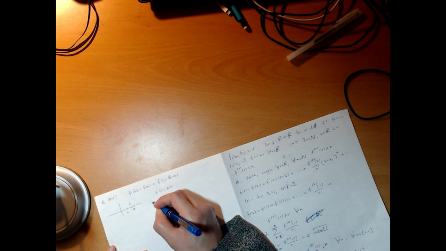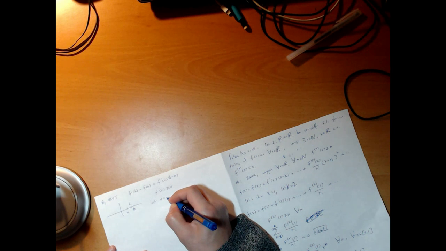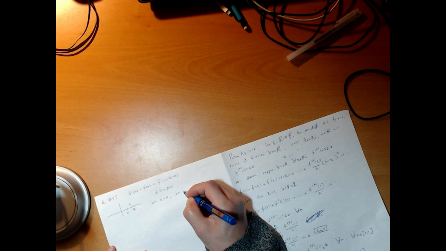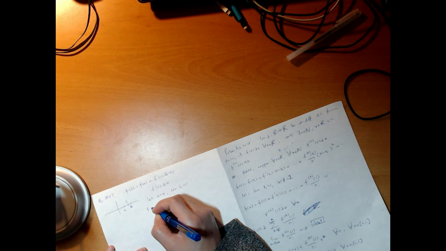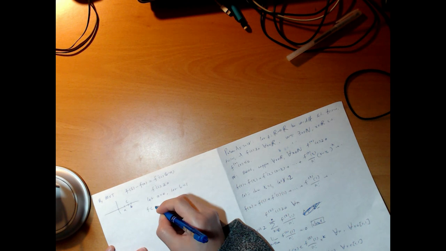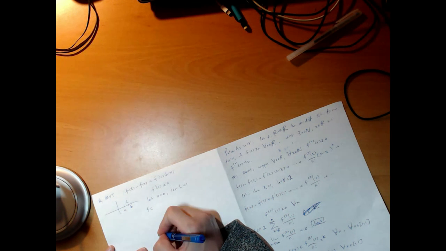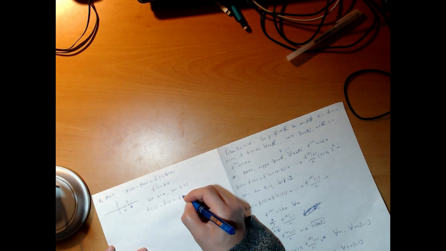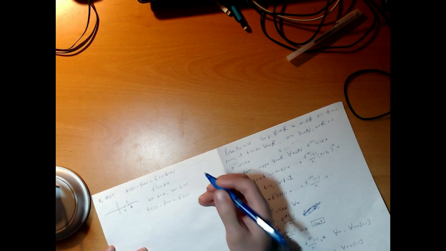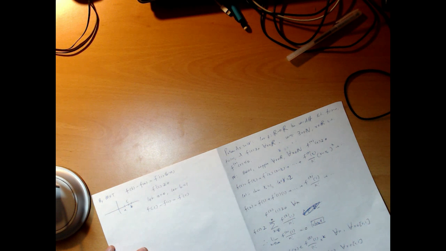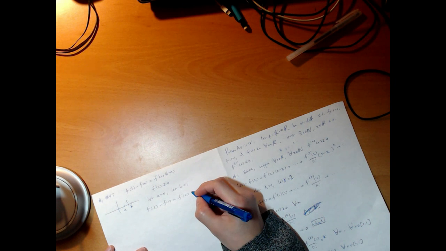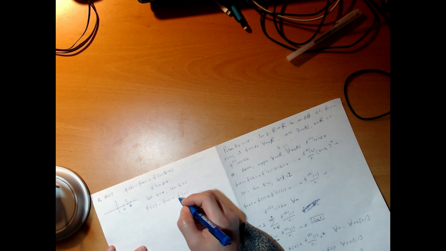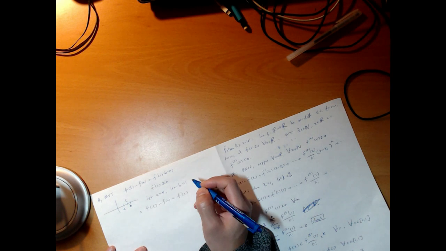Let's see. Why is it a non-decreasing function? Oh, by mean value, right? So a equals 0, b equals 1.